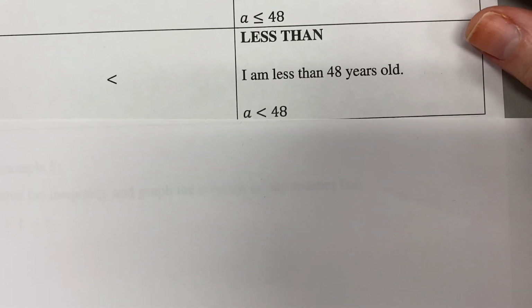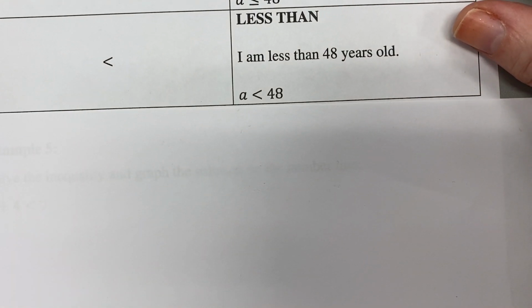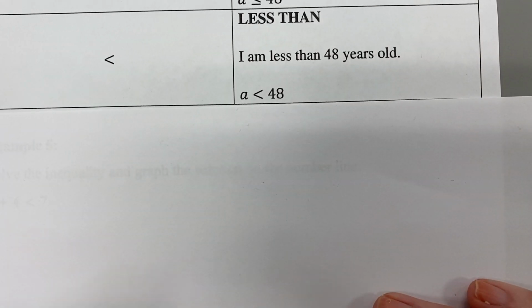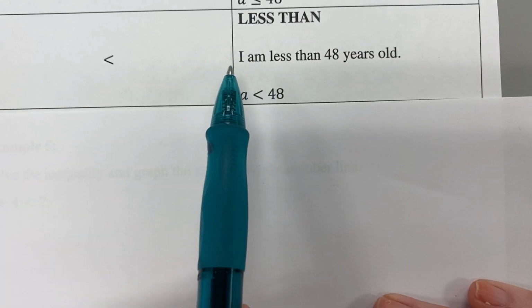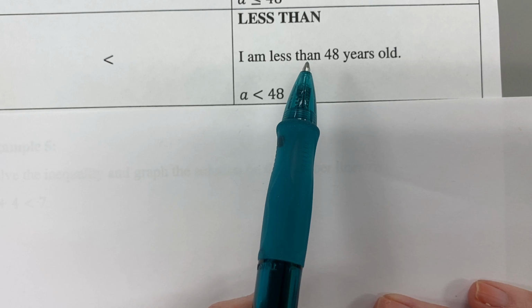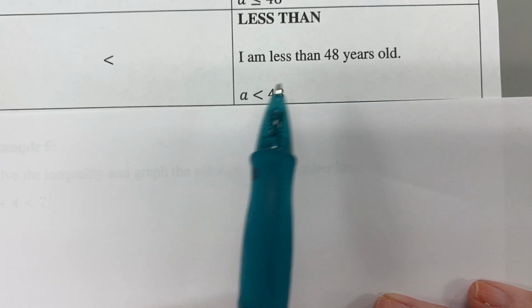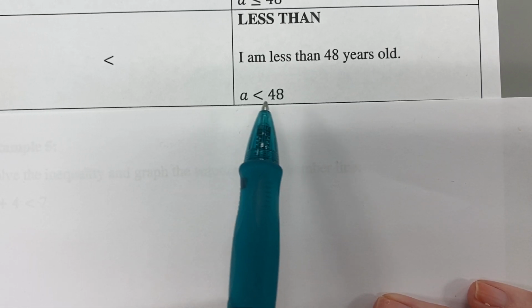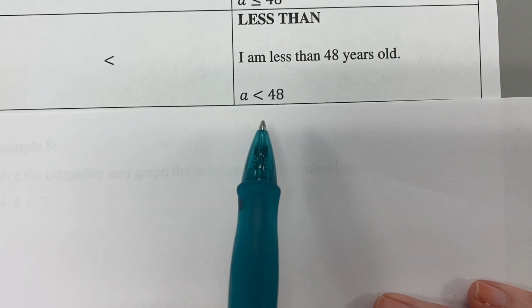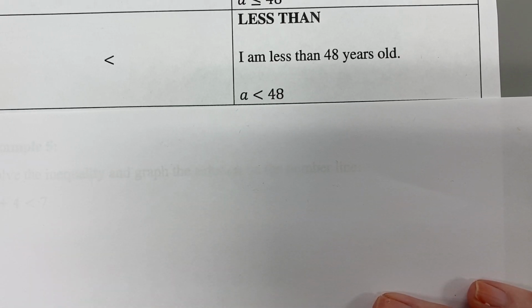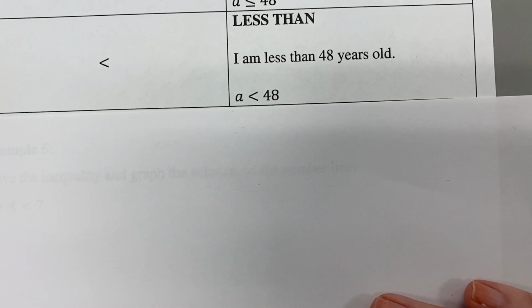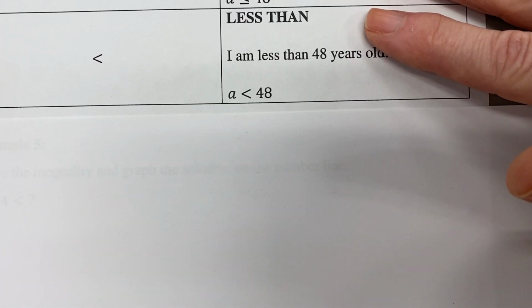And finally, less than. Well, it goes with the symbol less than. If I say I am less than 48 years old, then it's just less than. It's not equal to. If I'm less than 48, then I'm not exactly 48. So those are some phrases for inequalities to memorize.